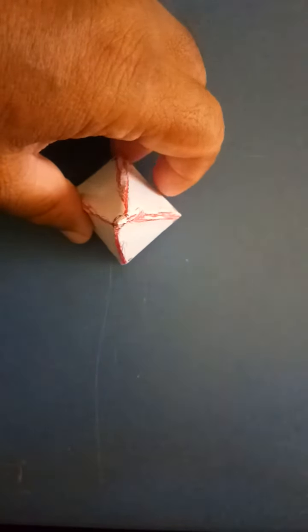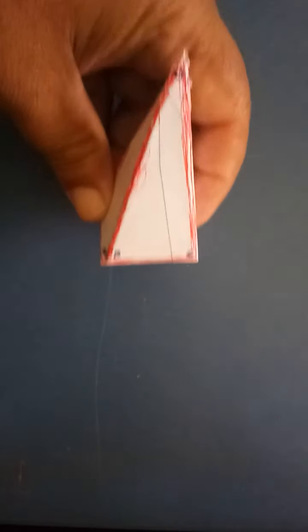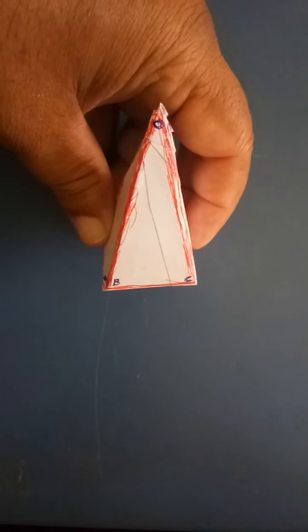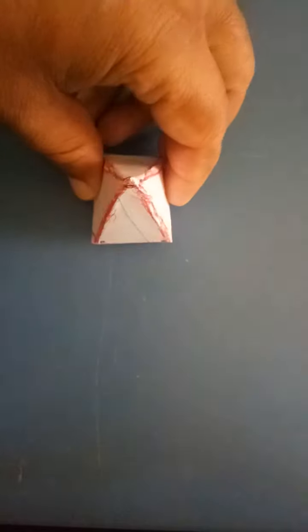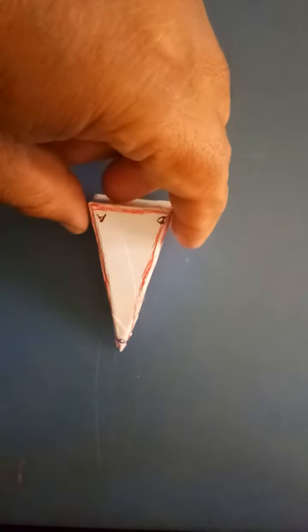The fourth type of problem you will get is like this. He will say the pyramid is resting on one of its slant triangular faces on HP. If B, C and O is the slant triangular face, it is resting on that face on HP like this.